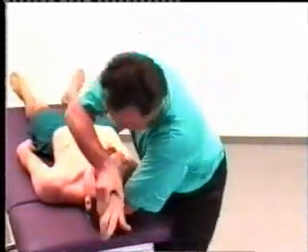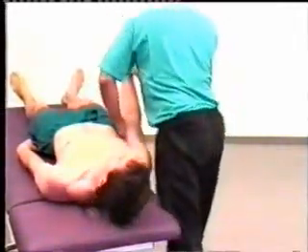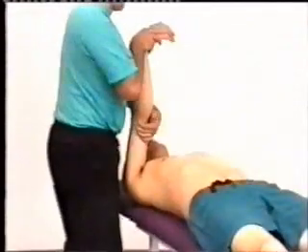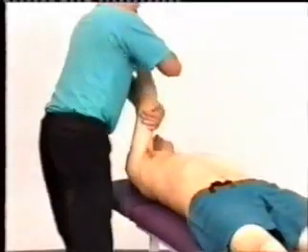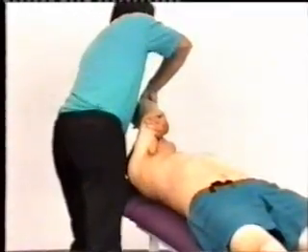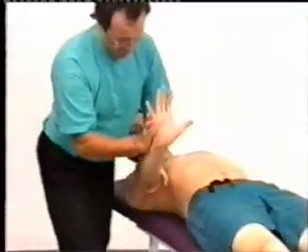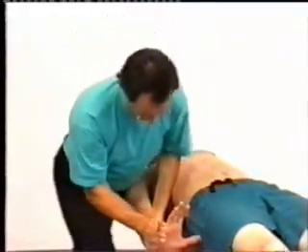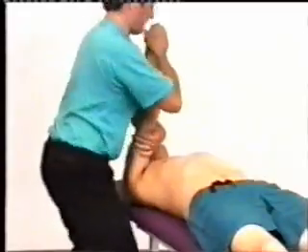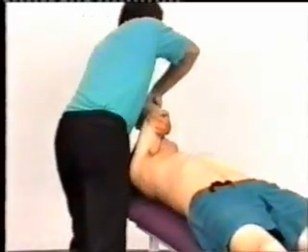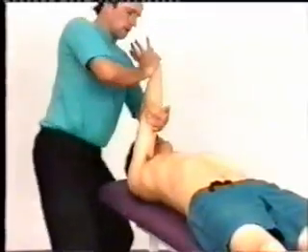Wrist up and pull. Open your hand and pull down. Open your hand and pull.